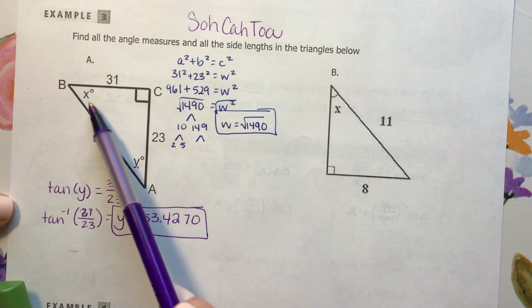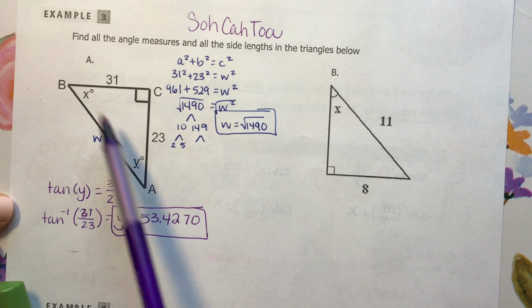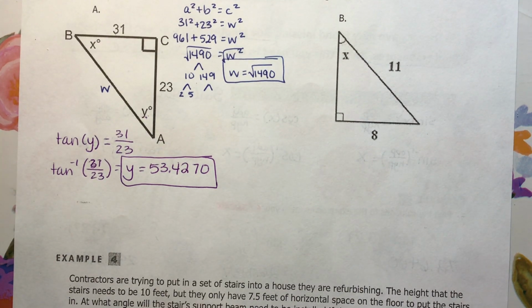You have a couple options to figure out x. You can use your inverse trig again, or you can add up your two angles and subtract them from 180. I'm going to show you it with inverse trig because that's what we're covering right now.